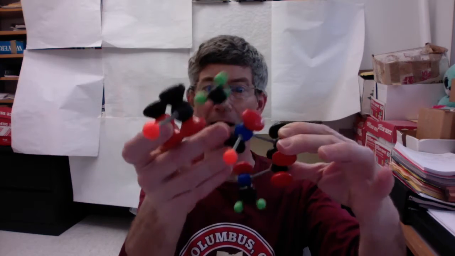So in the six-membered ring, right, we've got the two yellow atoms trans to each other, and we've got the two orange atoms trans to each other. That's because the inner atom will always end up trans to the endo substituent, and the outer atom will always end up trans to the exo substituent.